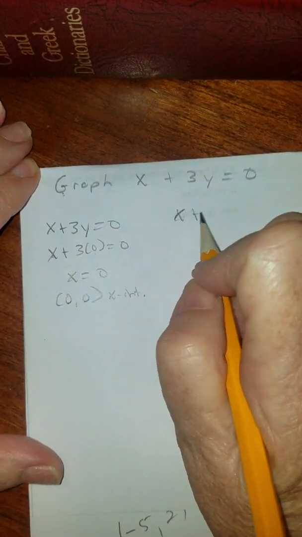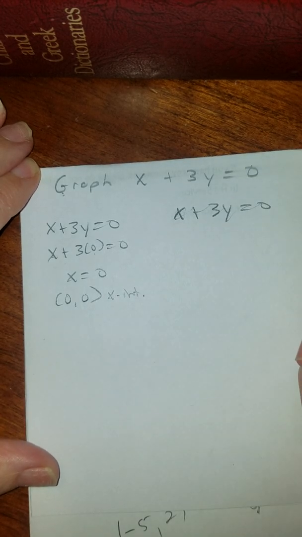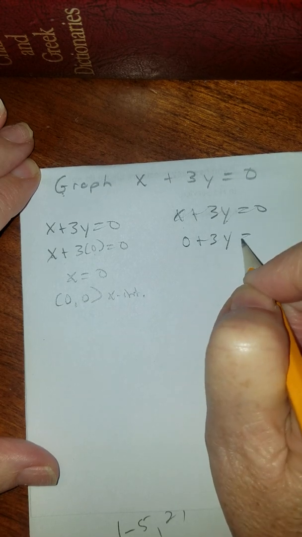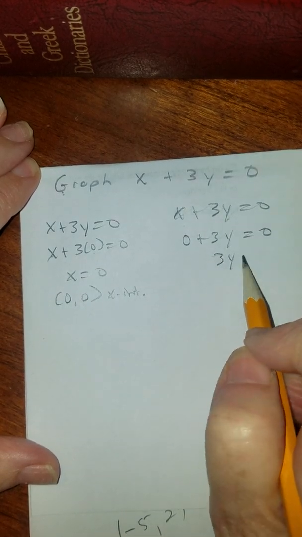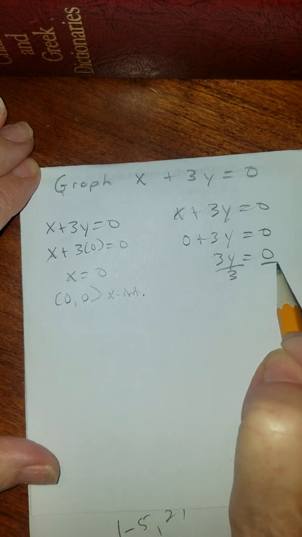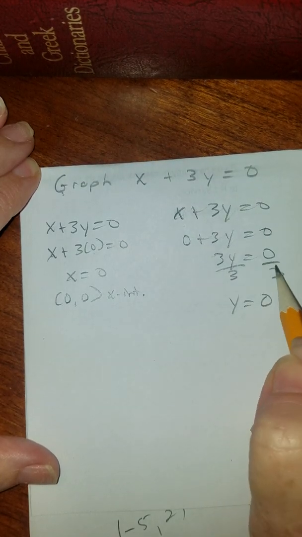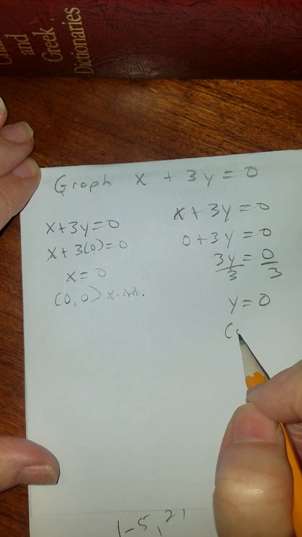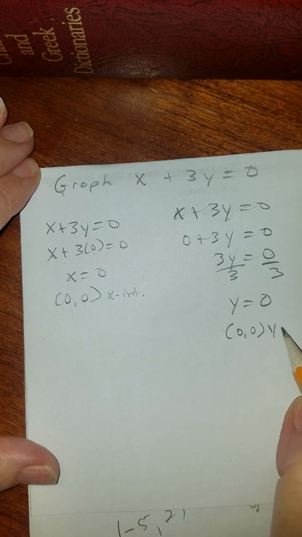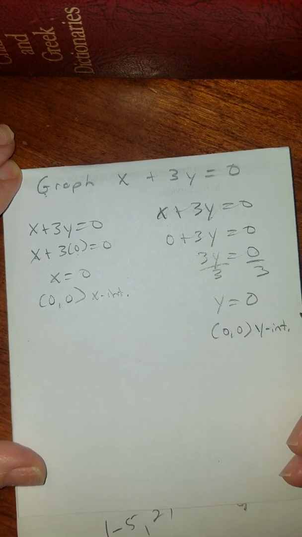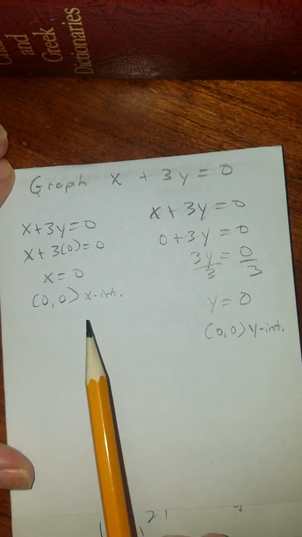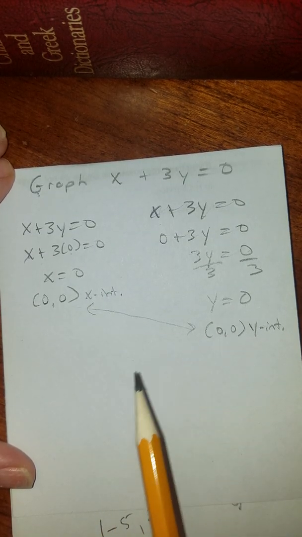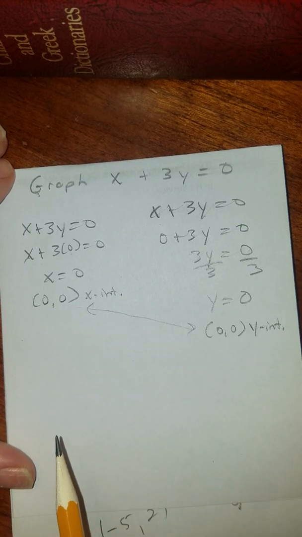Take the equation again. I want to find my y-intercept, so I'm going to make x 0. Divide both sides by 3. Y equals 0, because 0 divided by any number is 0. And this is my y-intercept. All right. Now we got a problem. Looky here. The x-intercept and the y-intercept are both the same point, the origin.